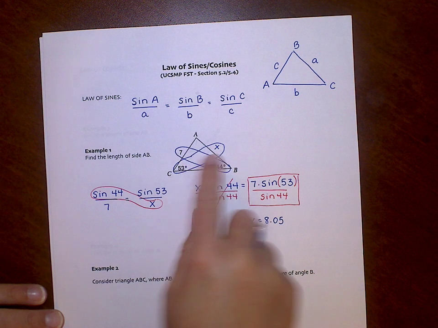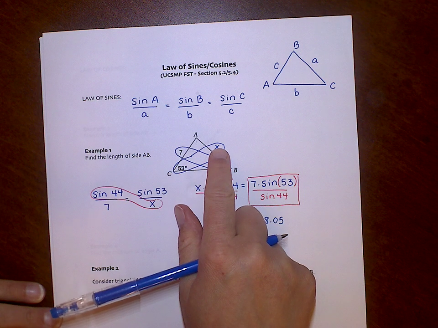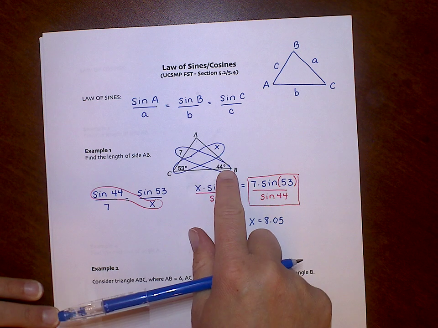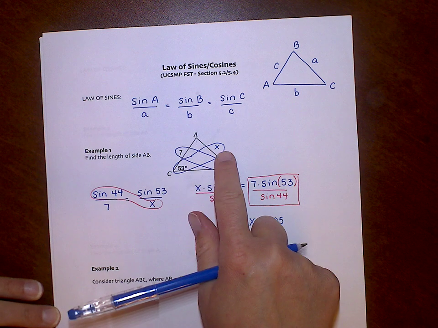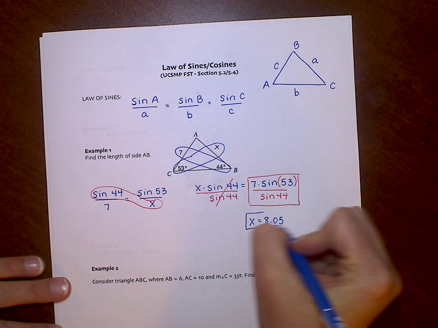And that looks reasonable in this triangle. Remember, the bigger the angle, the bigger the side will be. And so since this angle is larger than this one by just a little bit, I would expect this side to be a little bit larger than this one. So I think 8.05 looks reasonable.